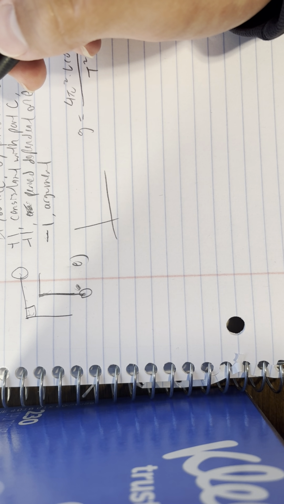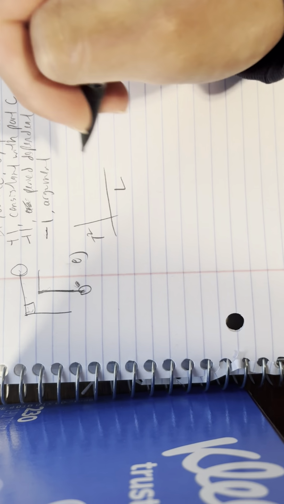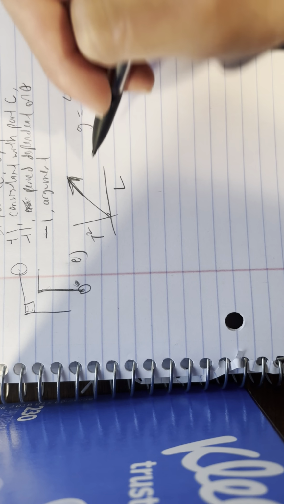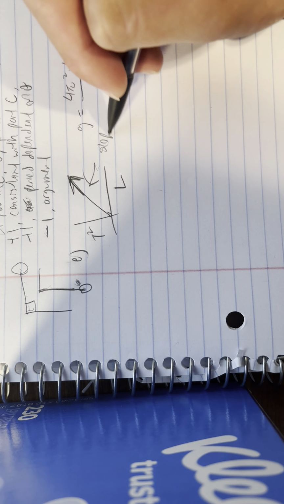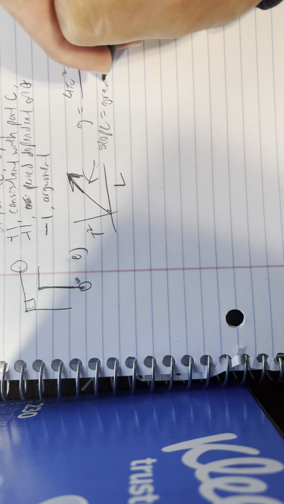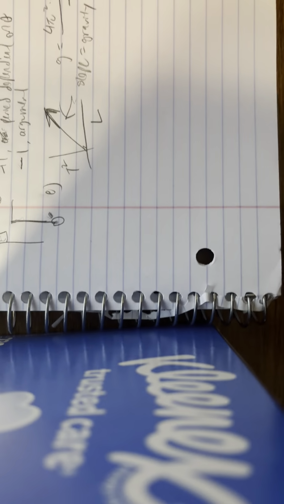And so you get T squared on this side, and on this side you find the slope of this graph. The slope is equal to gravity, because that's what you graphed.